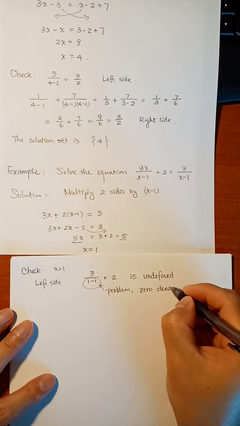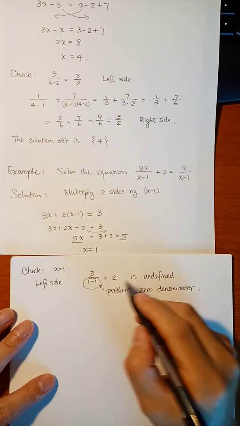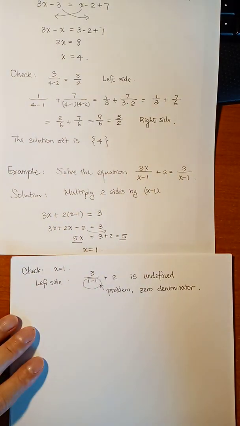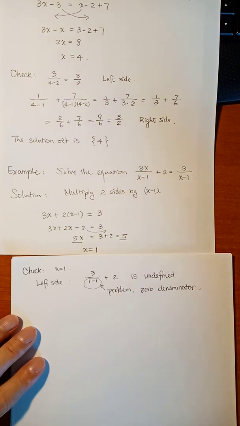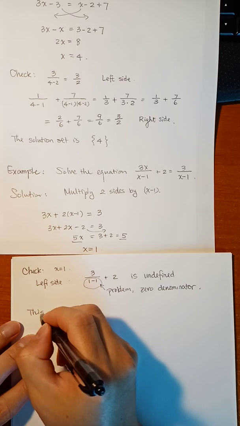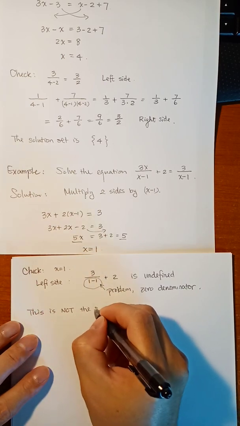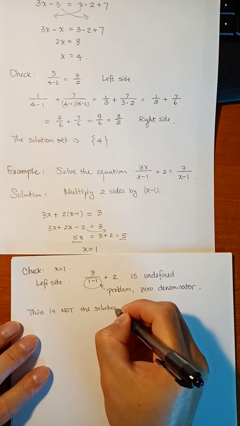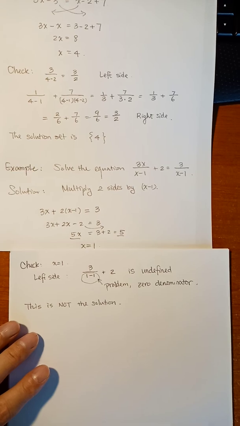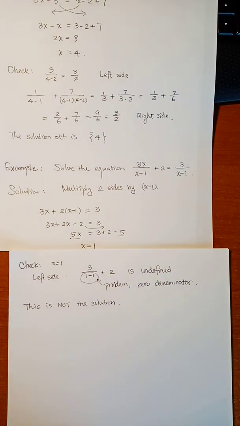Zero denominator. So the left side is undefined. Once you get that the left side is undefined, the rest of the checking step, you don't have to do it because this is not the solution. Okay? This is not the solution.